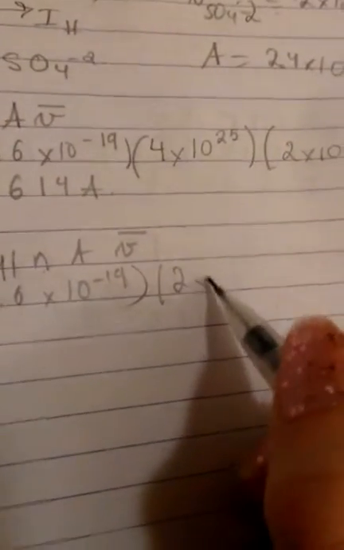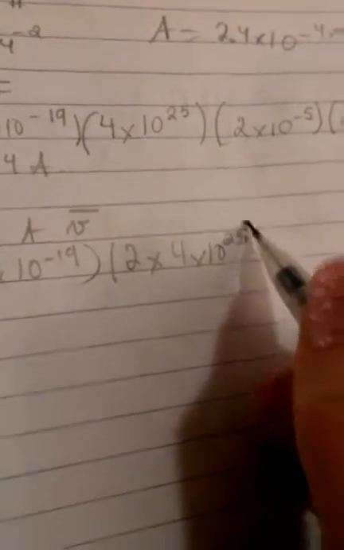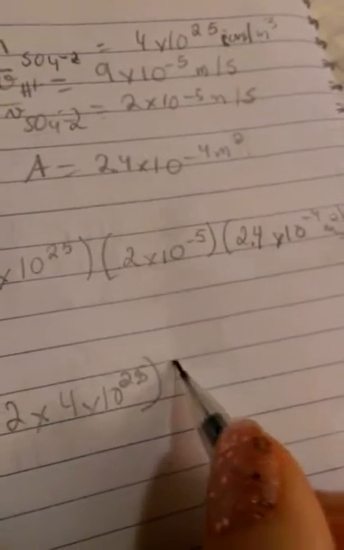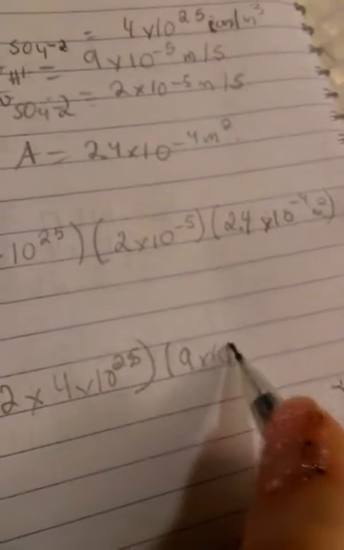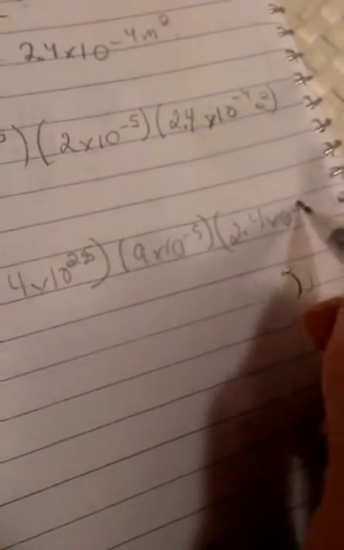So 2 times 4 times 10 to the 25, times the drift speed, which is 9 times 10 to the negative 5, times the cross-sectional area, which is the same, 2.4 times 10 to the negative 4 meters squared. And when you plug that into the calculator, you get 0.277 amperes. So now you just add them up together.